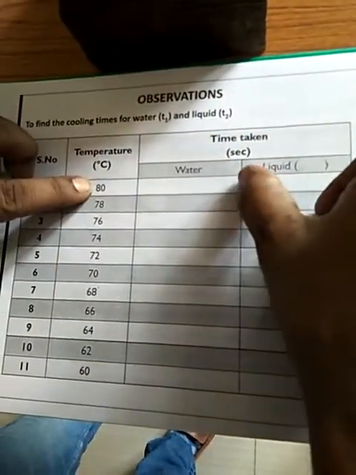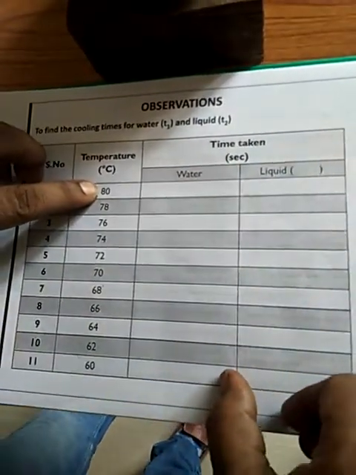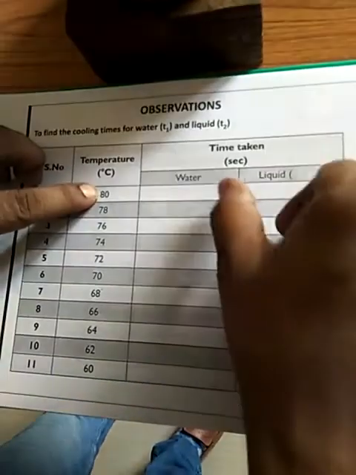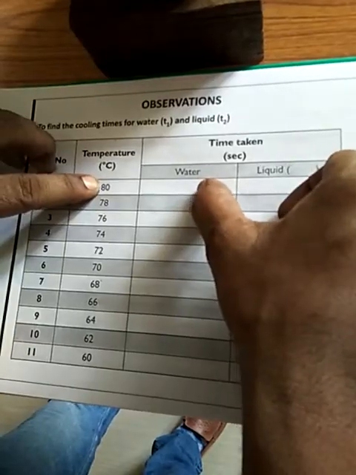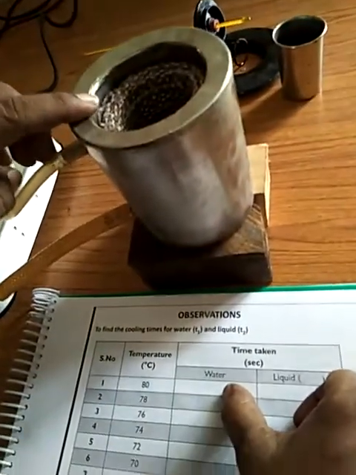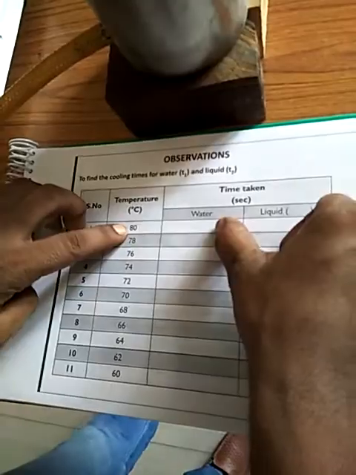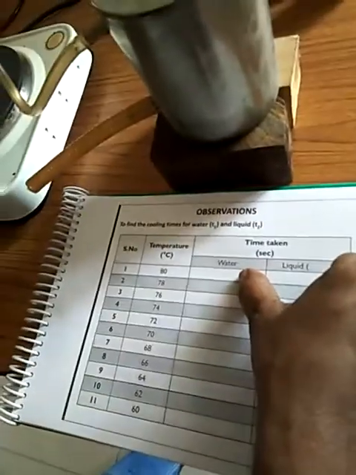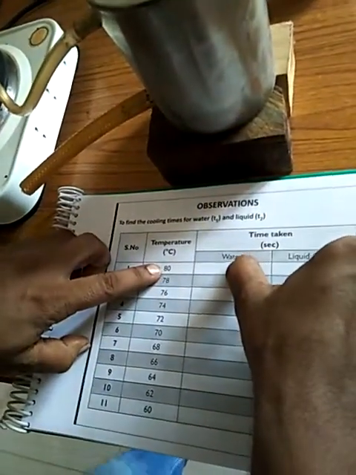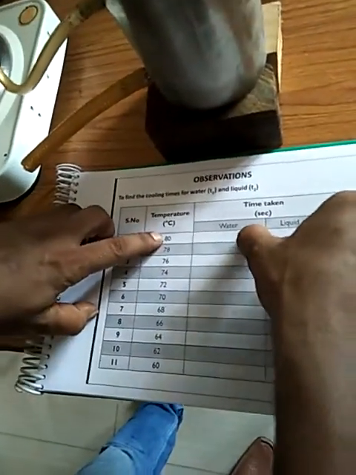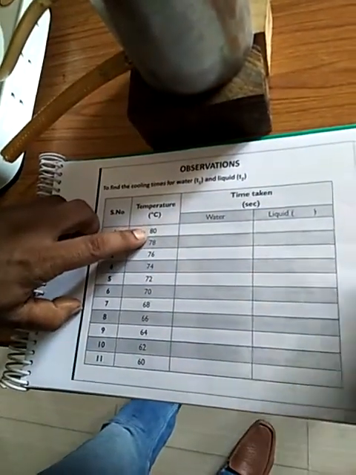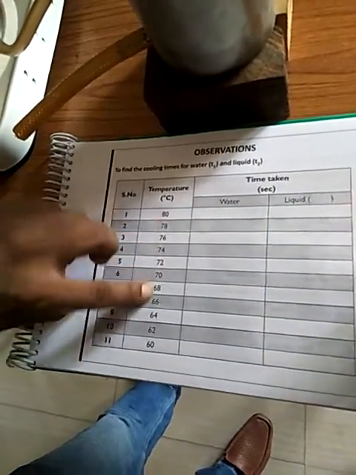Similarly, record the same observations, that is, the time taken for the cooling of water also. The calorimeter containing water is placed inside this thermal insulation chamber, and then hot steam is passed until the temperature of the water attains 80 degrees centigrade, and afterwards the steam chamber is switched off. Now the water is similarly allowed to cool from a temperature of 80 degrees centigrade to 60 degrees centigrade at equal intervals of 2 degrees centigrade.